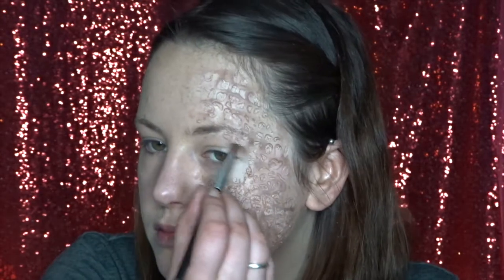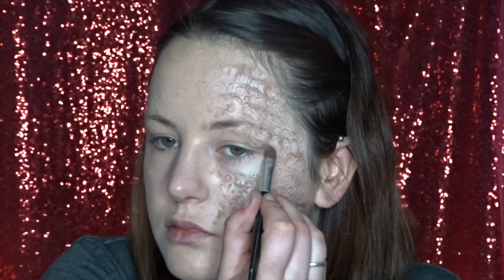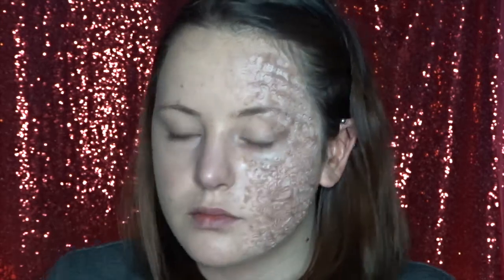Also using my brown star blend, I'm adding some detail around my eye, and I'm just creating sort of a droopy effect on my eye just to tie it into the makeup.